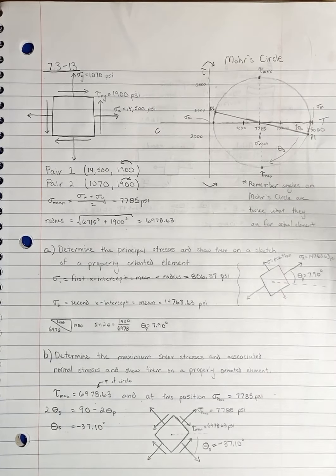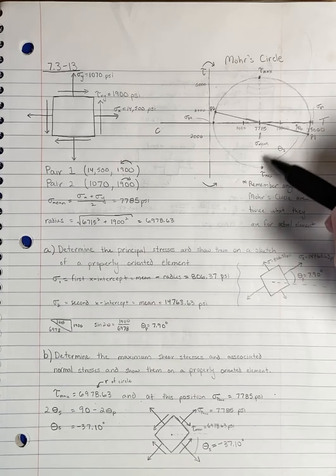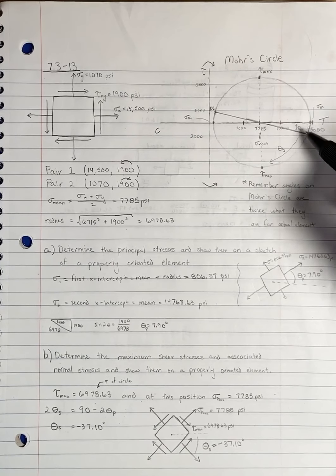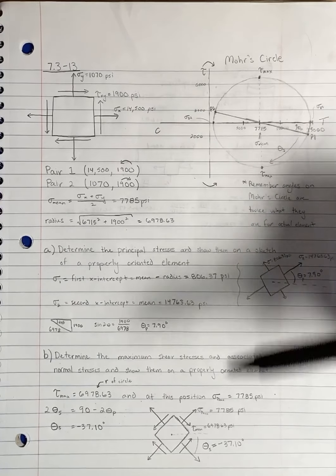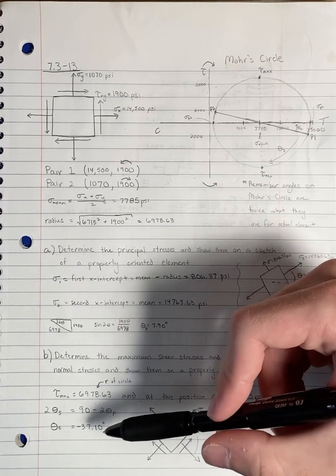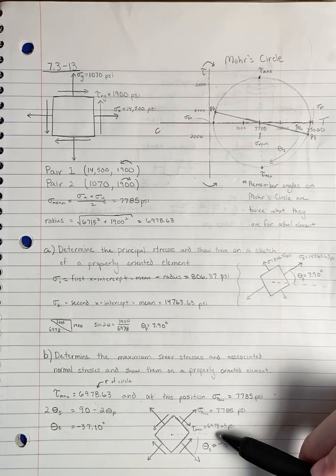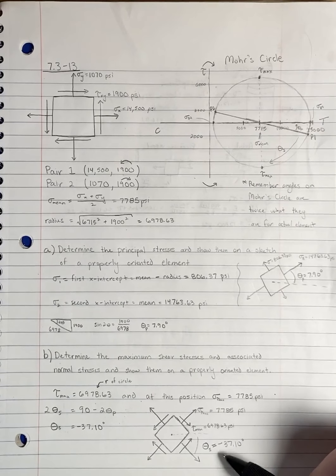Now once we have all those, once again, we just need to find the angle. And the angle is just going to be 90 minus the angle that we found before, because as you can see here, this is just a right angle. So once we take the original angle from it, we just need to remember again to divide it by 2, because up here is twice what it would be here, and we get negative 37 degrees. And then we can just draw in our two stresses and rotate it by the angle we found, and there we have our properly oriented stress element.